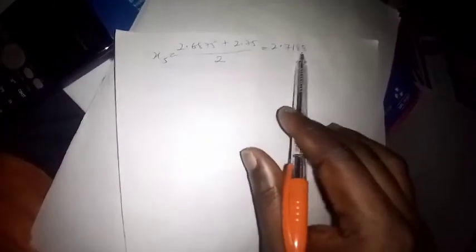So therefore, x5 is the sum of the two intervals, 2.6875 plus 2.75, divided by 2, which gives us this.